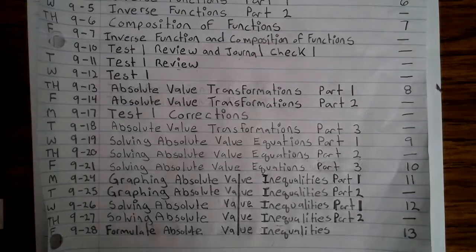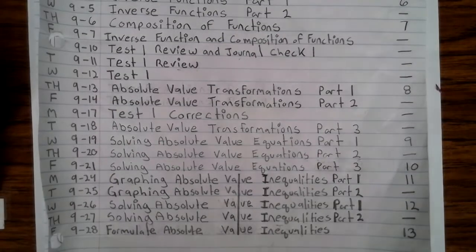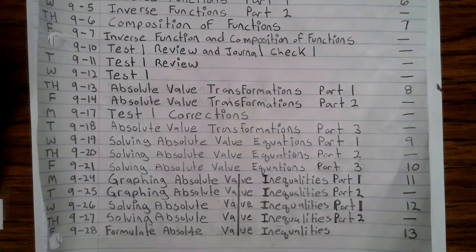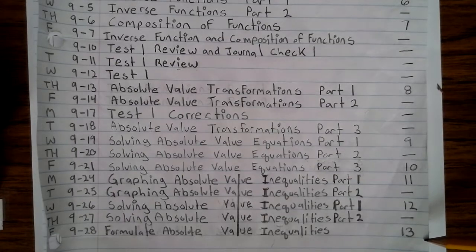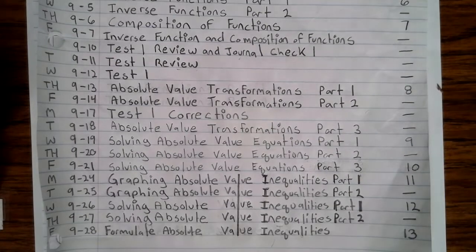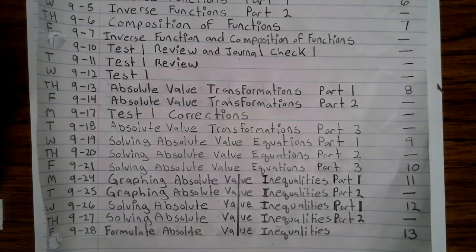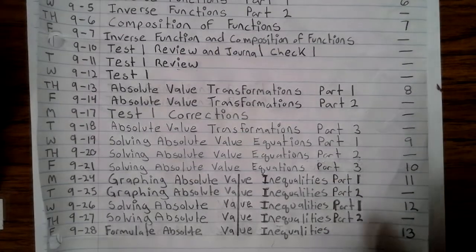Okay, Wildcats. Today we're looking at Friday, September 28th, formulate absolute value inequalities, and that's going to be on page 13. Now, this is going to be the last assignment for the first 6 weeks, okay? All right, so if you would, update your table of contents. All right, now your table of contents are updated. Let's take a look at the notes.